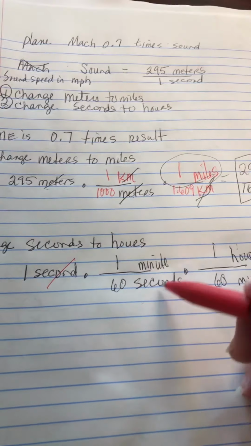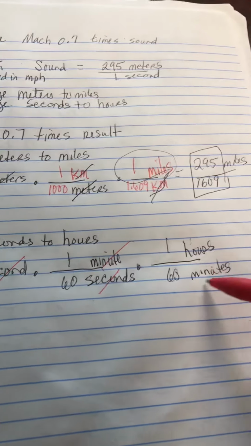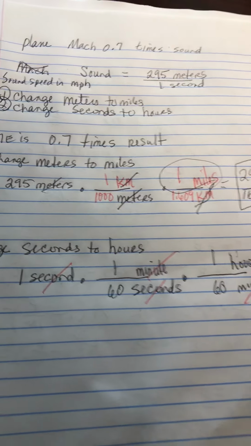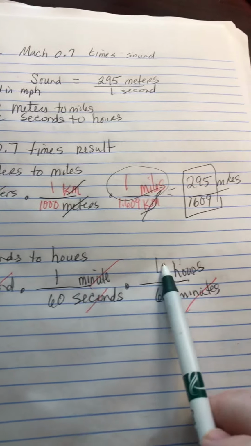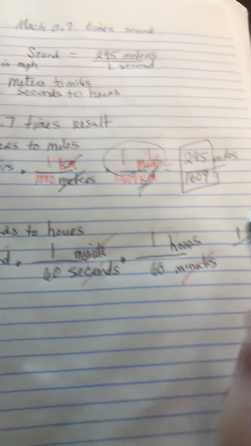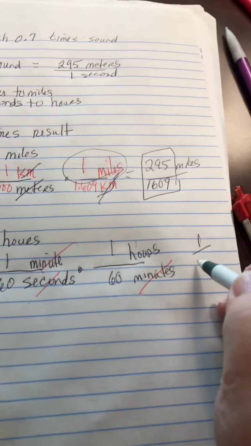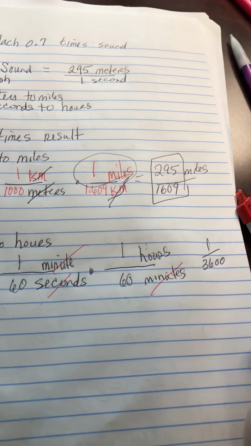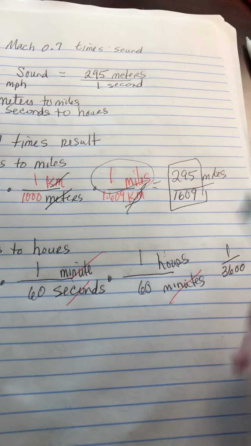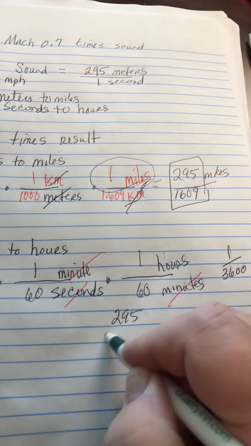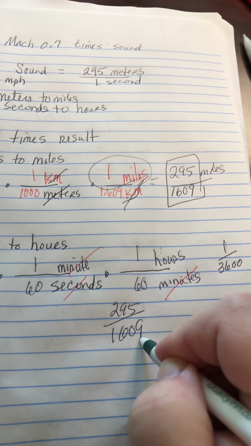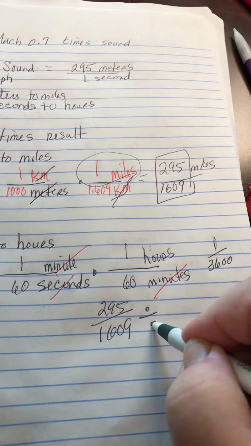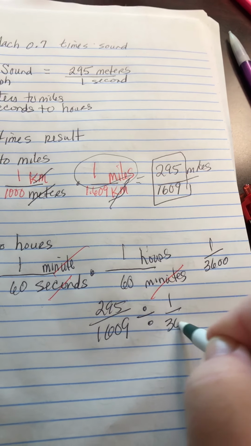So now I can go through and cancel out those labels that are alike. We have 1 times 1 times 1, and we have 60 times 60. Okay, so now what we have is 295 over 1609 divided by 1 over 3600.